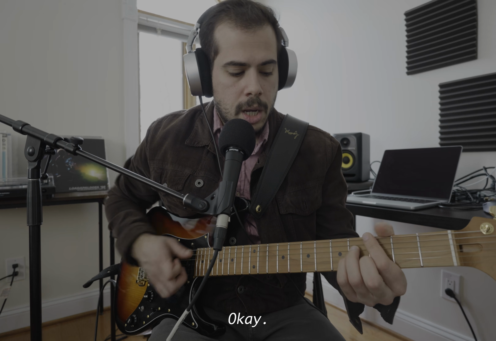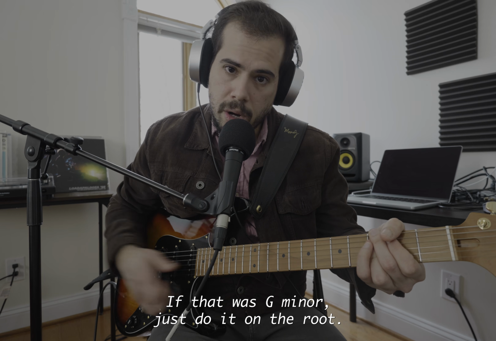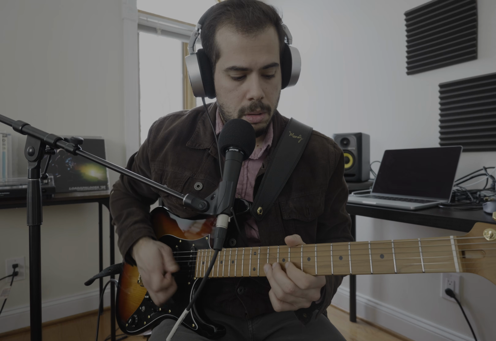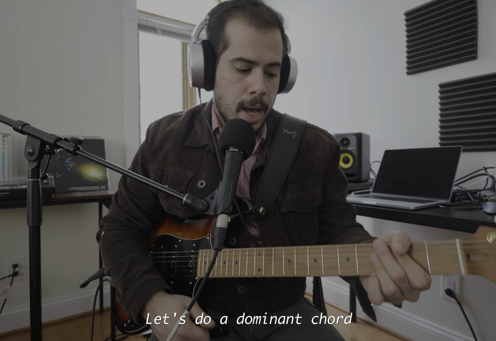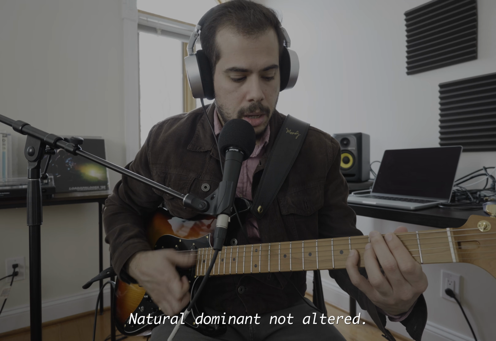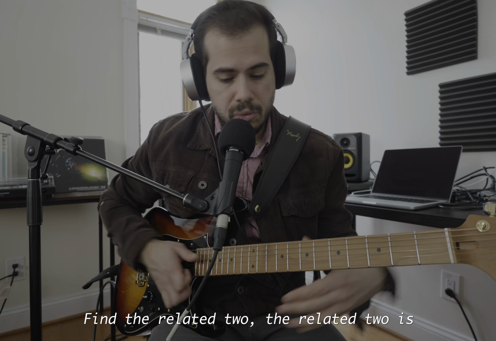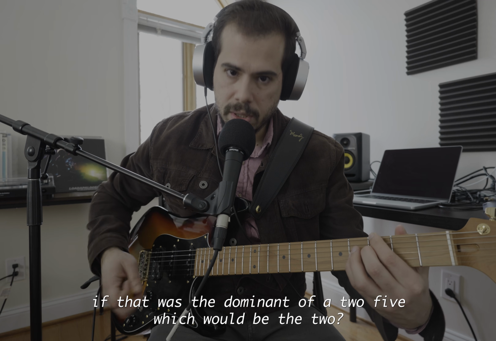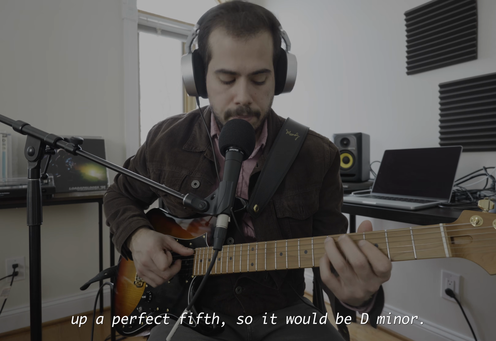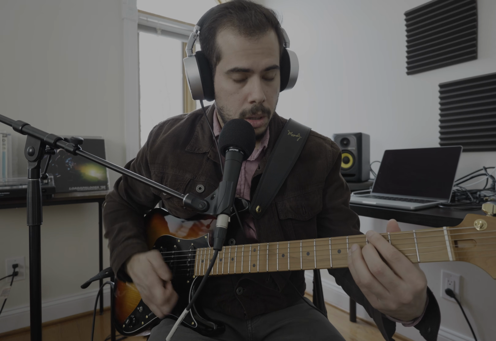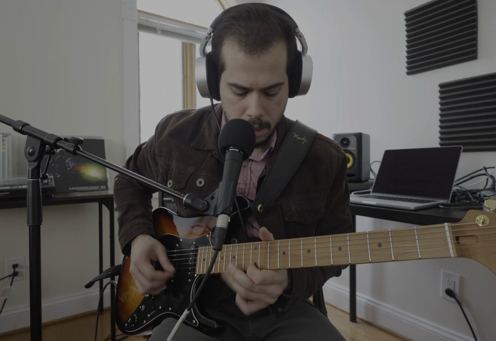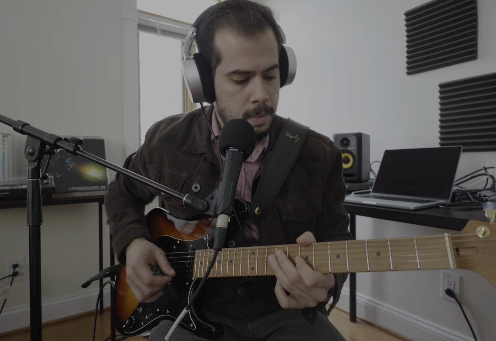Okay? Let's do a minor chord. If that was G minor, just do it on the root. Okay? Let's do a dominant chord. If that was a dominant chord, natural dominant, not altered, find the related two. Related two is if that was the dominant of a 2-5, which would be the 2, a perfect fifth up. So it would be D minor. Okay?